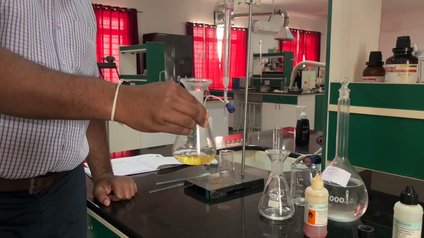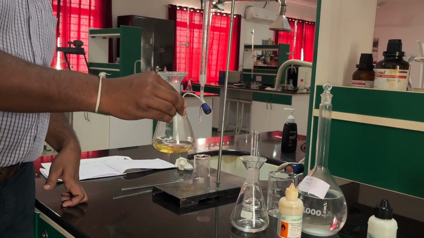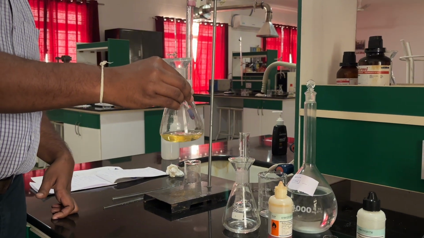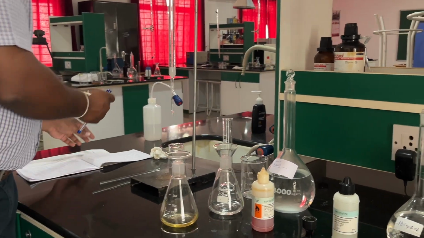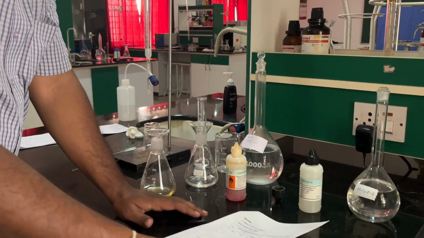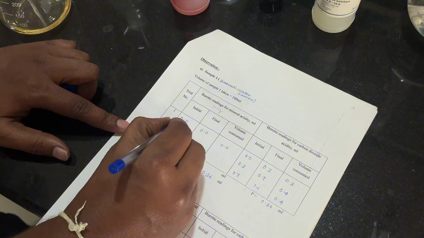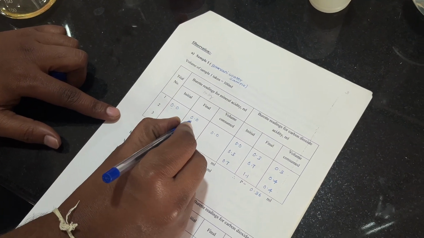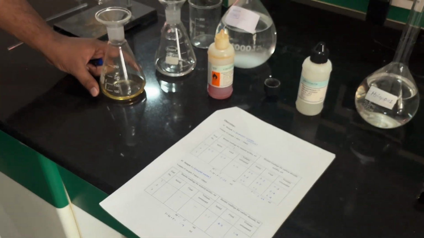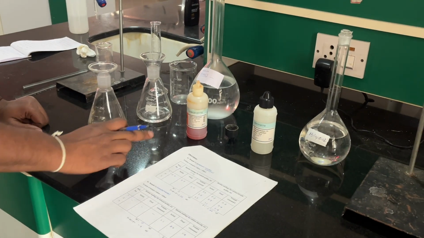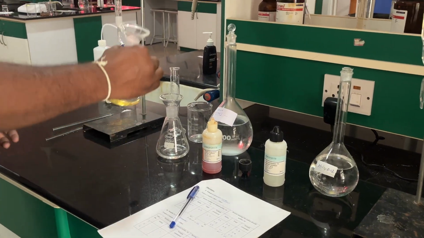The color developed, which shows that there is no mineral acidity. Let's note it down. The reading here: initial is 0, final is 0, and consumed is 0. Hence there is no mineral acidity while using methyl orange. So take down the sample.